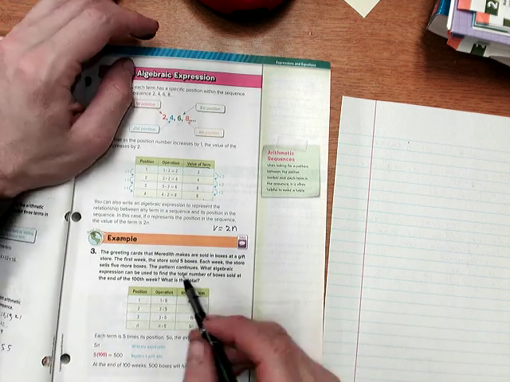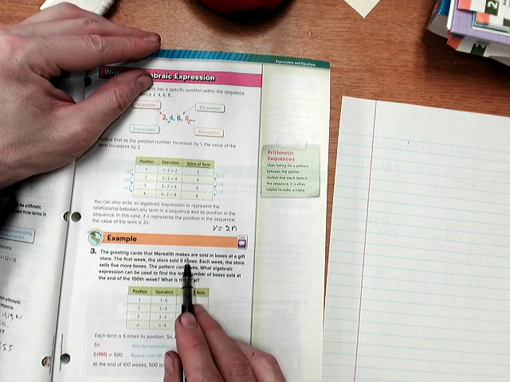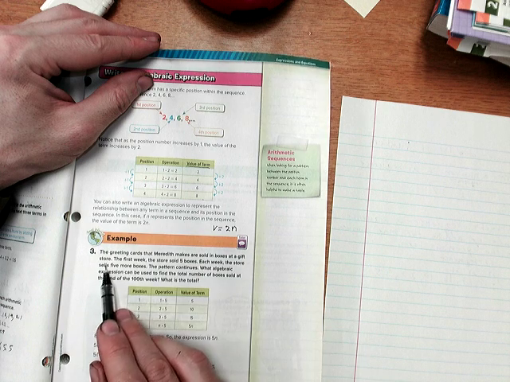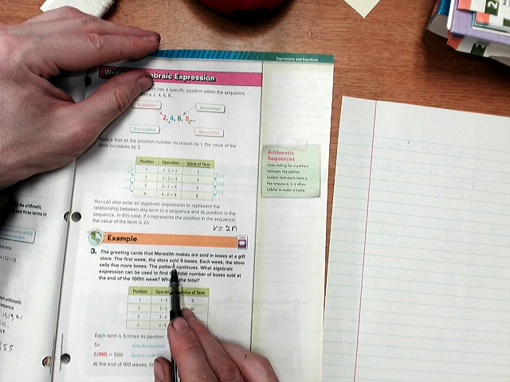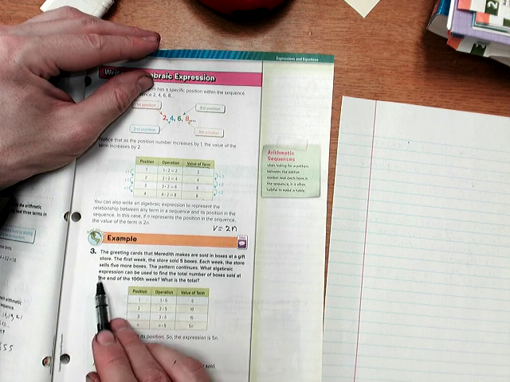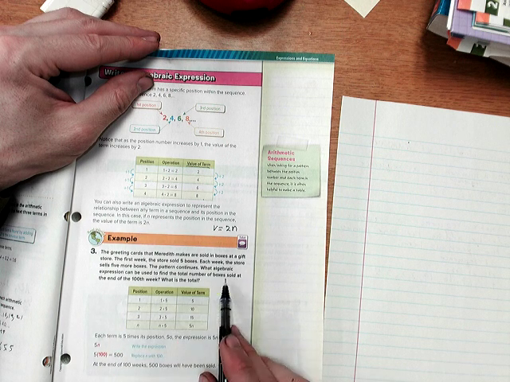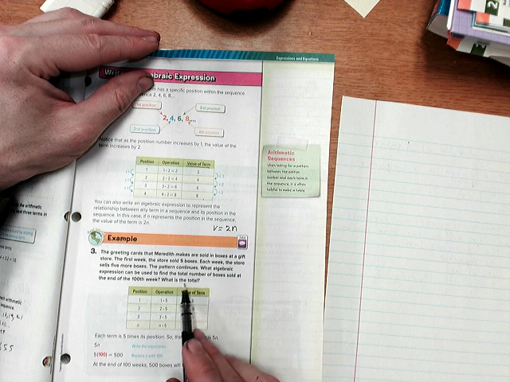For example, the greeting cards that Meredith makes are sold in boxes at a gift store. The first week, the store sold 5 boxes. Each week, the store sells 5 more boxes. The pattern continues. What algebraic expression can be used to find the total number of boxes sold at the end of the 100th week? What is the total?